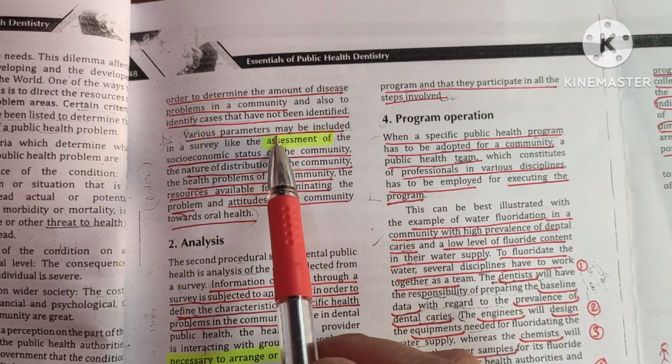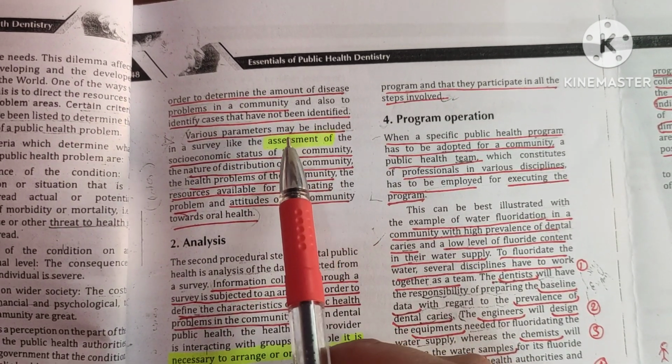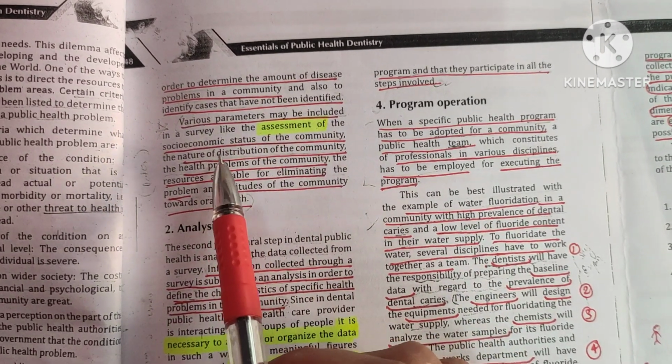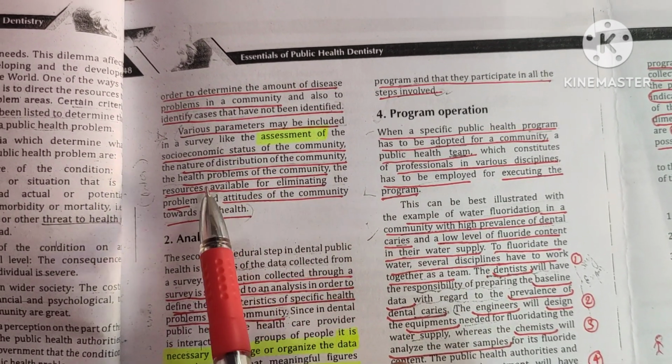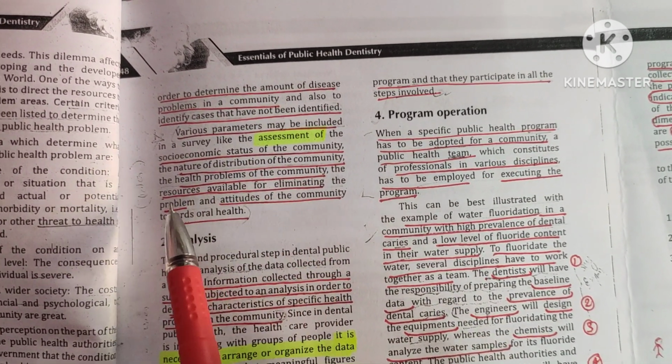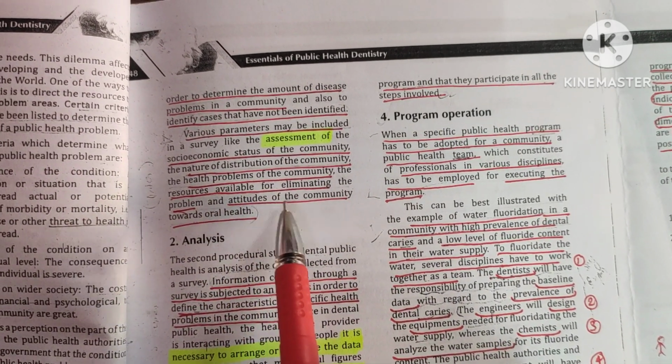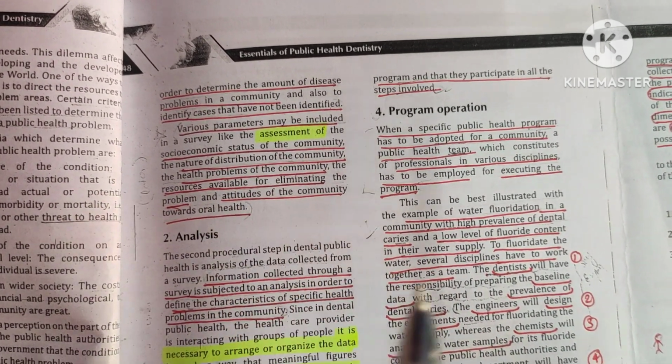The various parameters may be included for the assessment of the socioeconomic status of the community, nature of the distribution of the community, health problems of the community, and the resources available for eliminating the problems and the attitude of the community towards health.